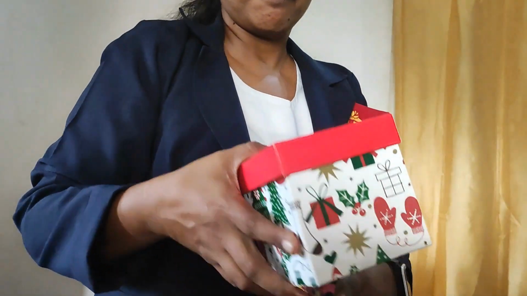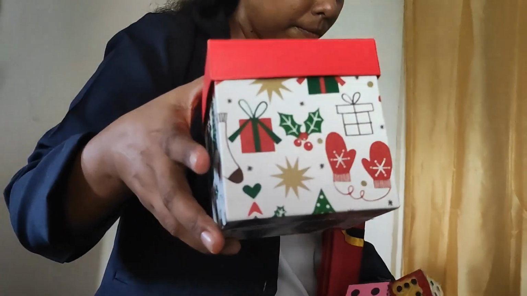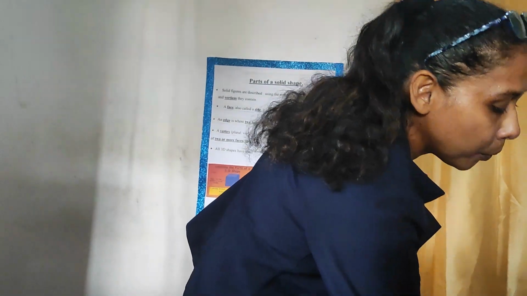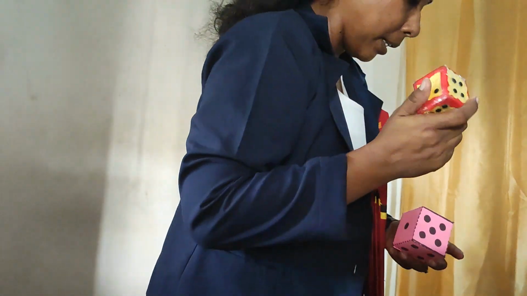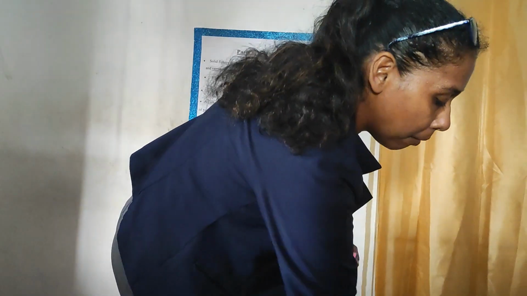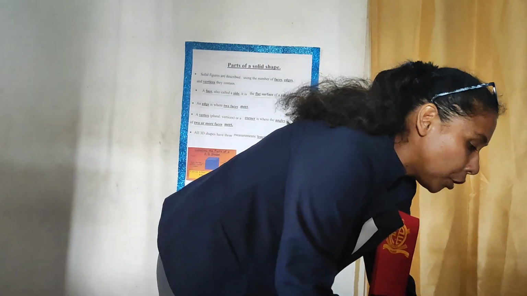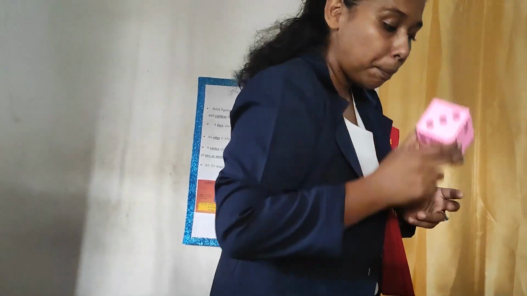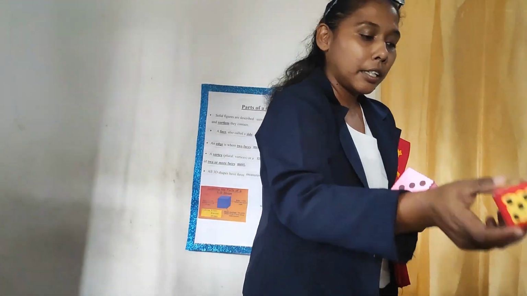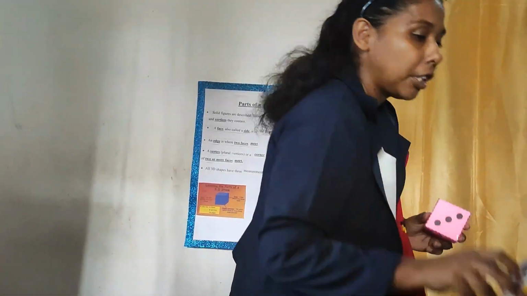You have your gift box. We have ice cubes and so forth, right? Even the Rubik's Cube. Good? So what I'm going to ask you to do is keep your solid shapes. Collect them back.